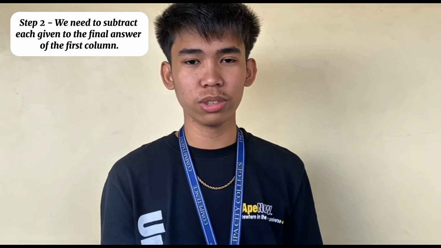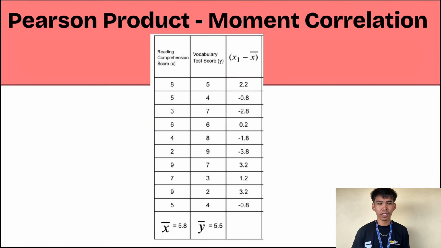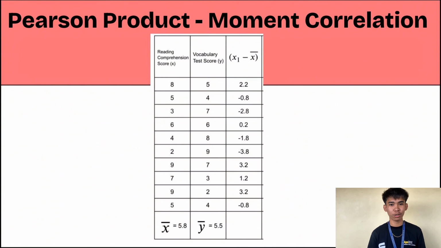Step 2, we need to subtract each given from the final answer of the first column. For example, 8 minus 5.8 equals 2.2. Second, 5 minus 5.8 equals negative 0.8.